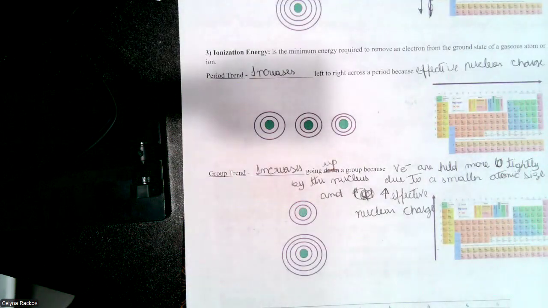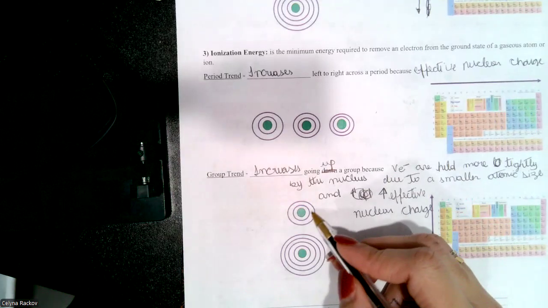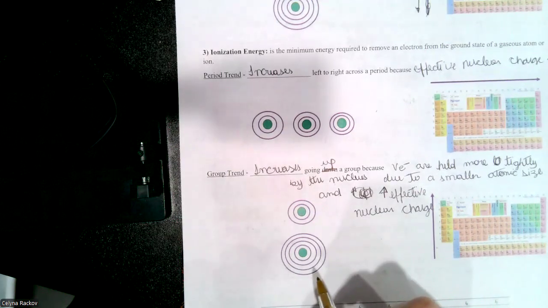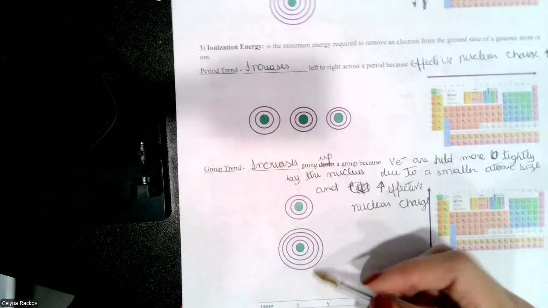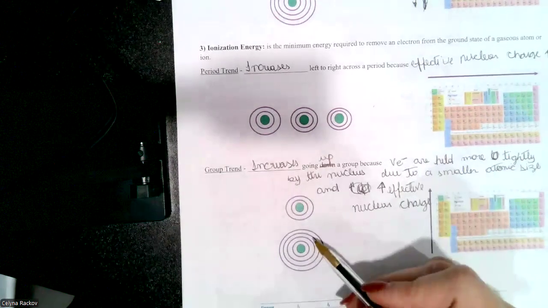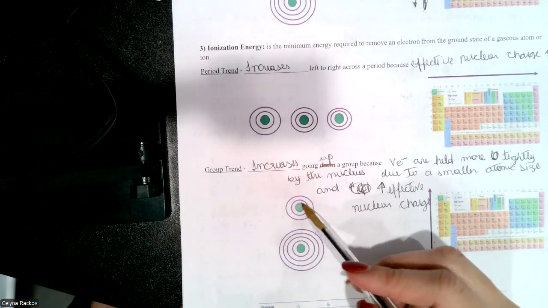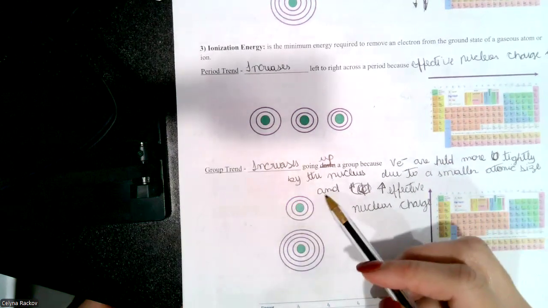It's easier to remove this electron than these electrons here. The larger the atom, the less energy you need, so it's easier to remove the electrons. The smaller the atom, the higher the energy needed.